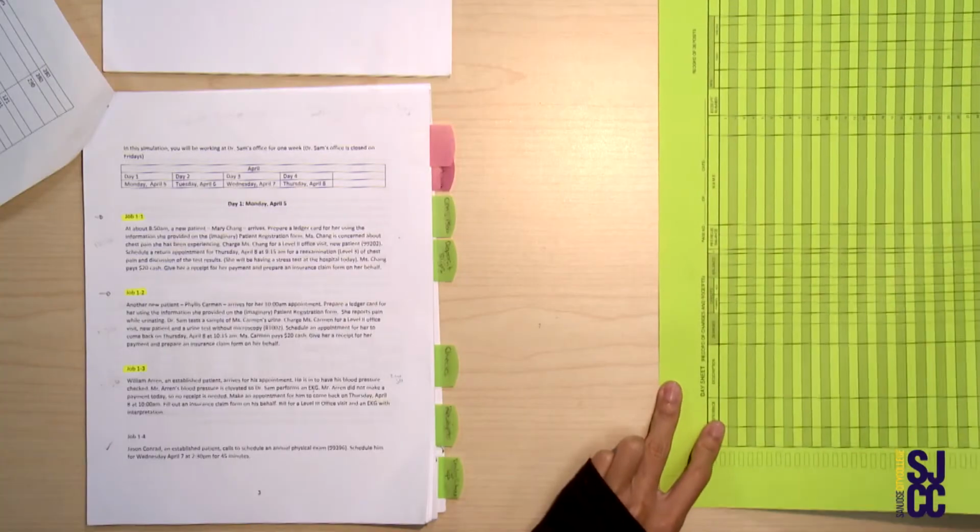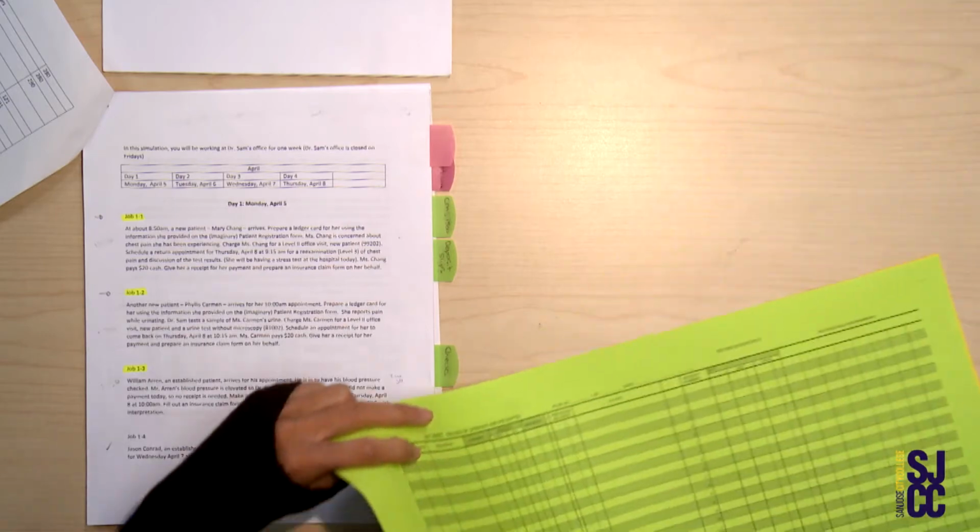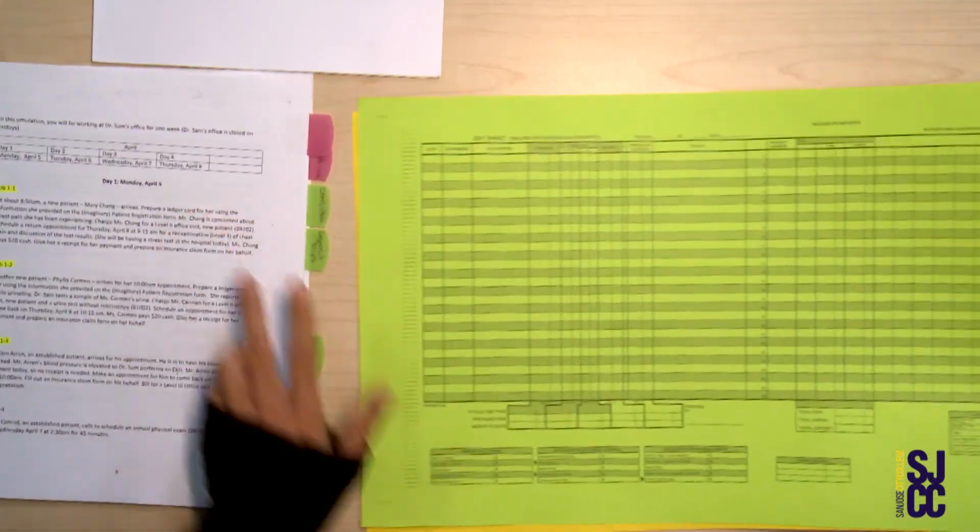Ms. Chang pays $20 in cash. We're going to give her a receipt for her payment, and we're going to prepare an insurance card for her on her behalf. So we're not going to do the insurance claim form today, but we are going to do the other parts of that. So it's 8:50 a.m. and we have a new patient, Mary Chang. So I'm going to pull out the day sheet, which is this long green form that I'm using.